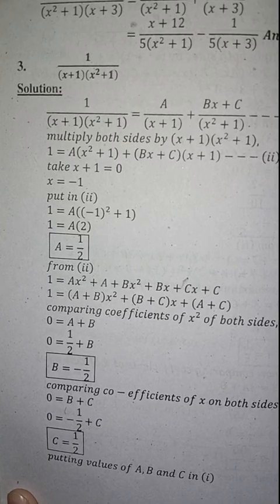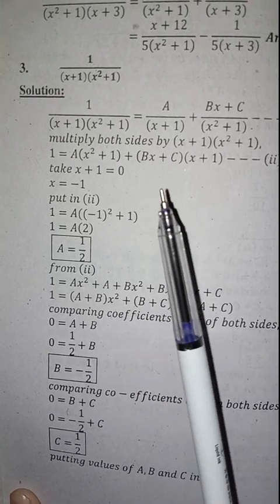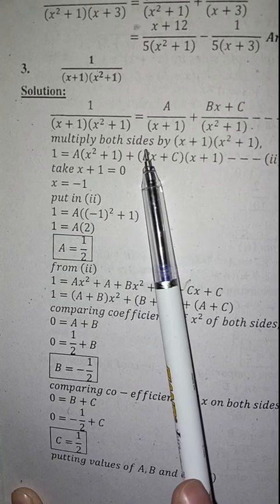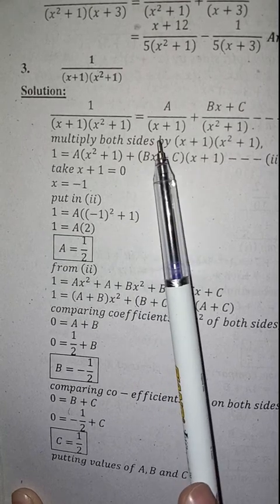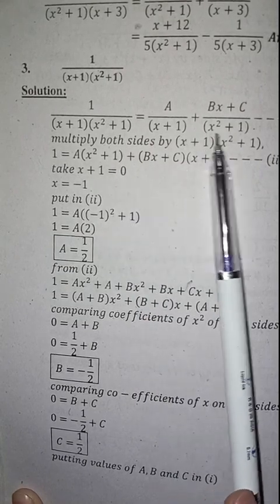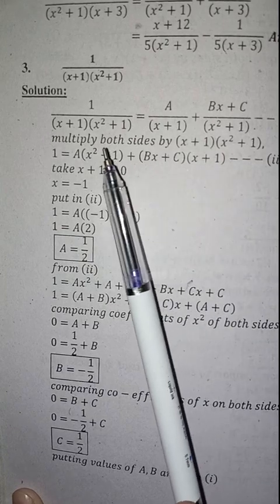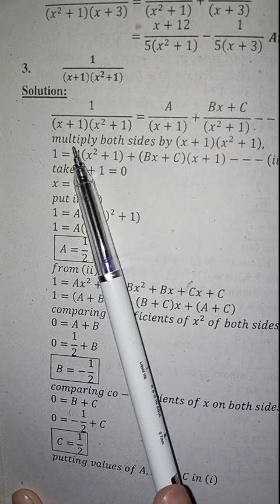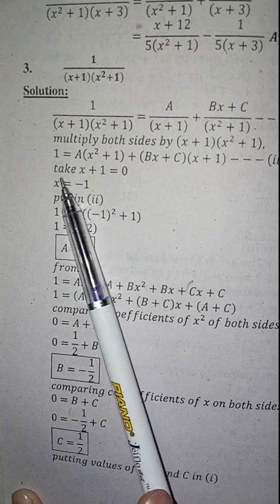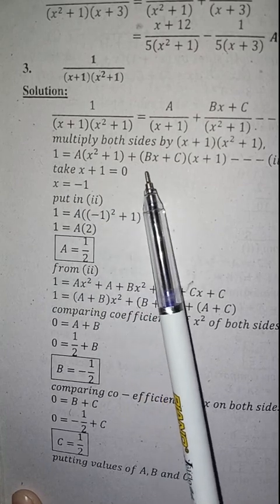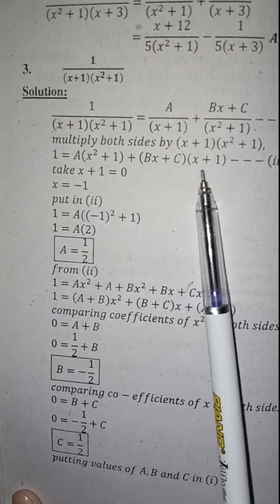Question number 3: we have 1 over (x plus 1) into (x square plus 1). Students, we simplify it as a over x plus 1 plus bx plus c over x square plus 1. Now multiply both sides by x plus 1 into x square plus 1. We get 1 is equal to a into (x square plus 1) plus (bx plus c) into (x plus 1).